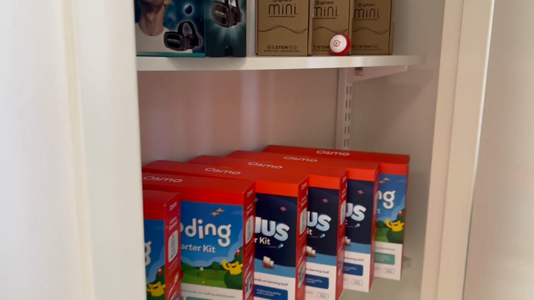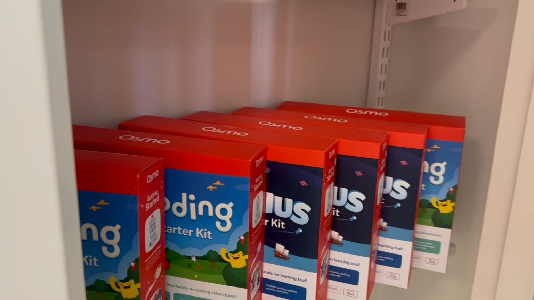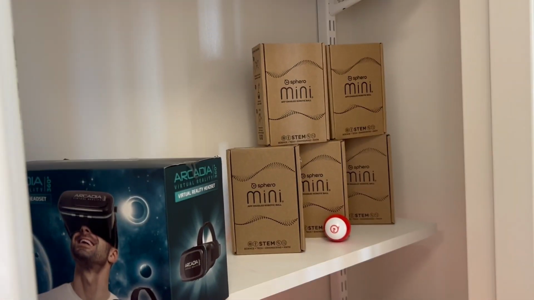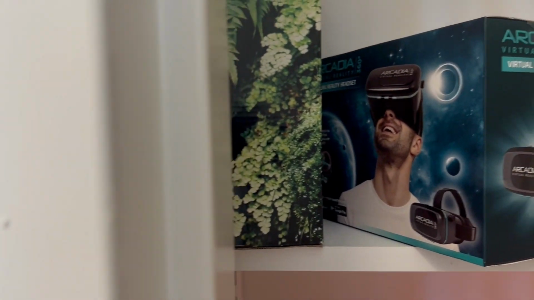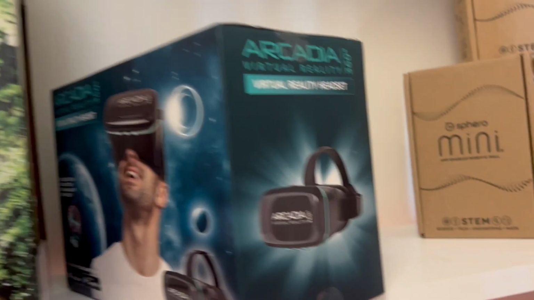Okay. And the next closet, we have some coding resources. We have our Osmos that work with the iPads. We have some mini Sphero robots, and we have some VR Arcadia glasses here. And let me show you this other resource here.